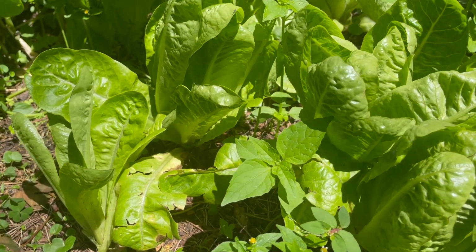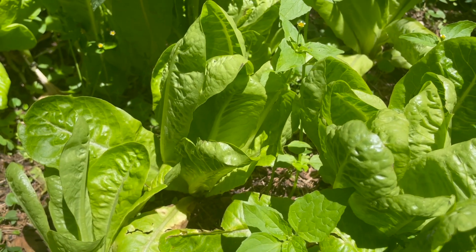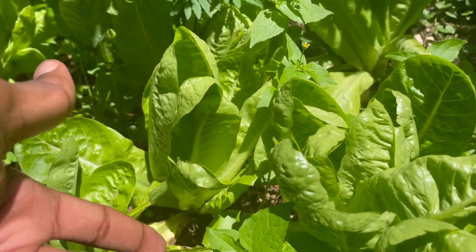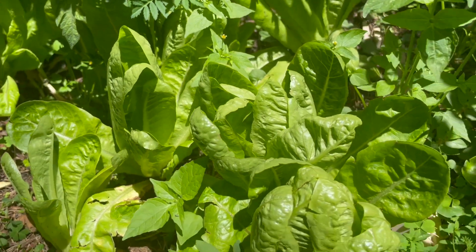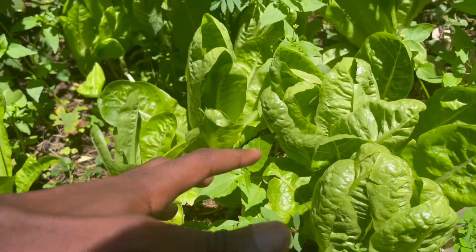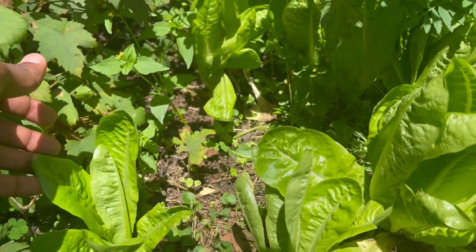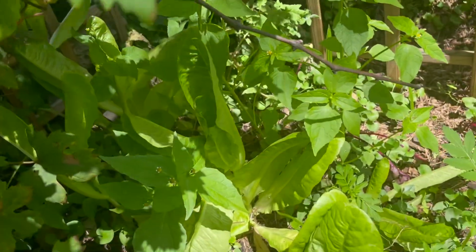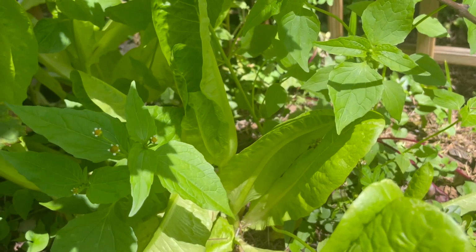Then another pest that affects the leafy greens are caterpillars. As I said before, you can just place a net around them. The caterpillars actually leave holes in the lettuce and the spinach and all the other leafy greens, so you don't really want that.